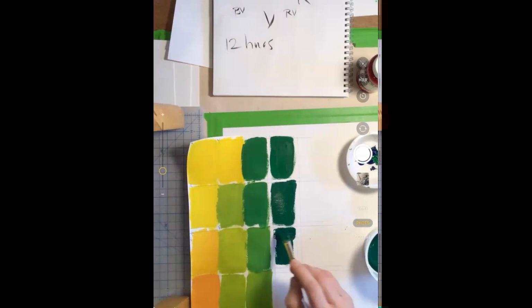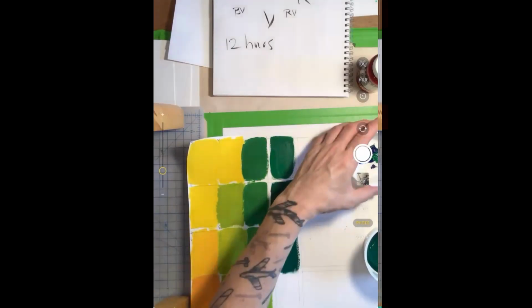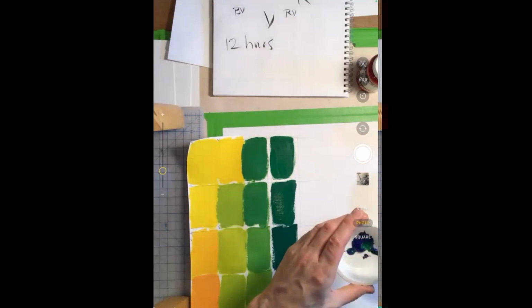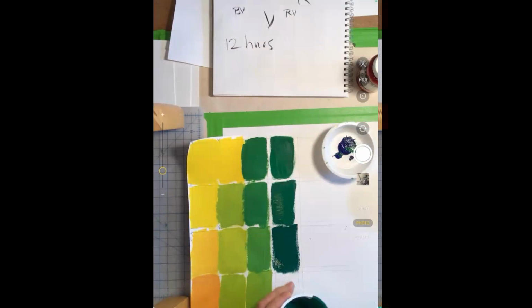That's better. I feel a little better if I see a little bit of difference when I paint them out, although when they get darker, when they're wet, it's really difficult to see the difference. And so you really do have to just trust your process, paint it out, and let it dry.